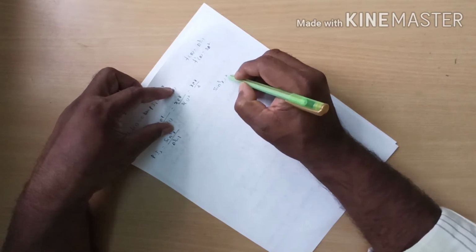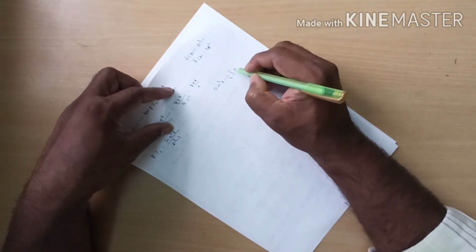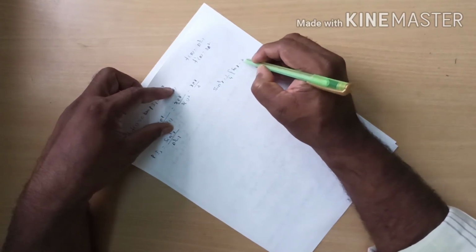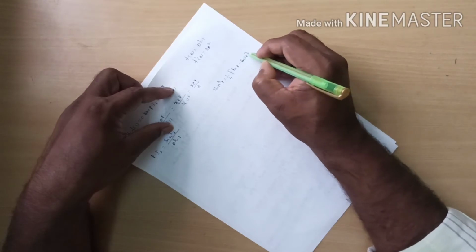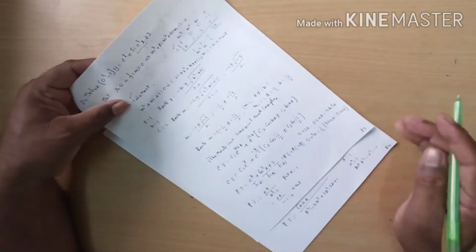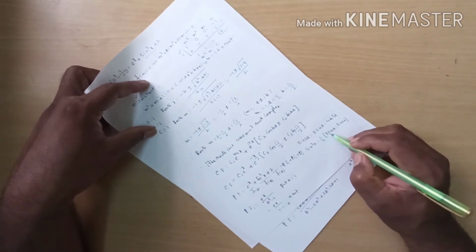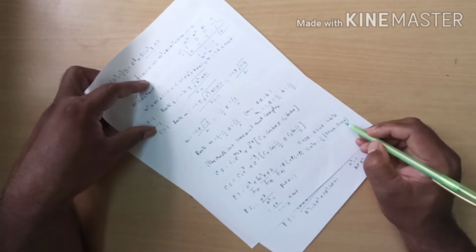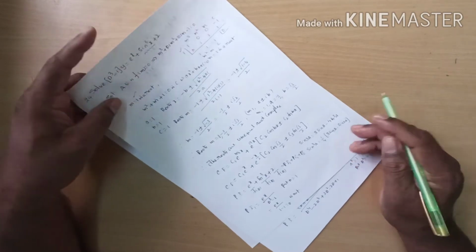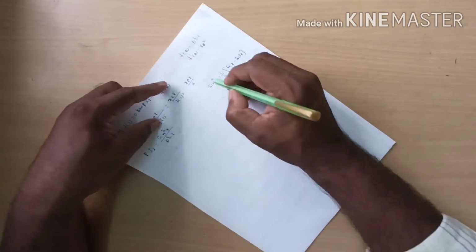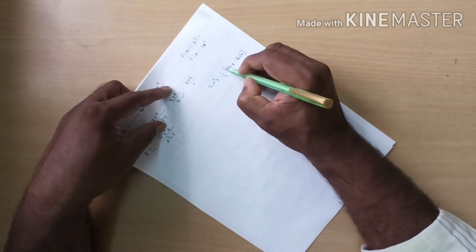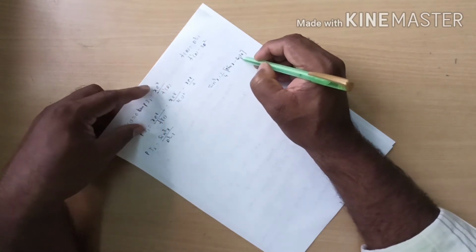What is the formula for sin power 3a? Sin power 3a is equal to 1 by 4 into 3 sin a minus sin 3a. Put a is equal to x. Therefore, sin power 3x is equal to 1 by 4 into 3 sin x minus sin 3x.